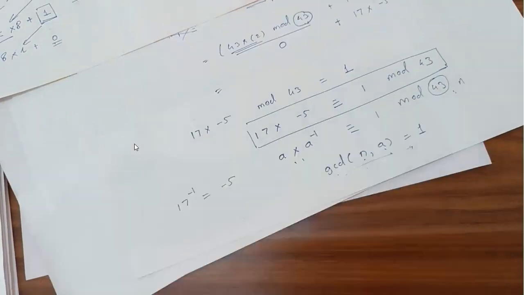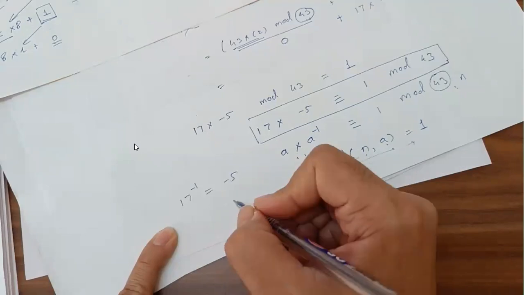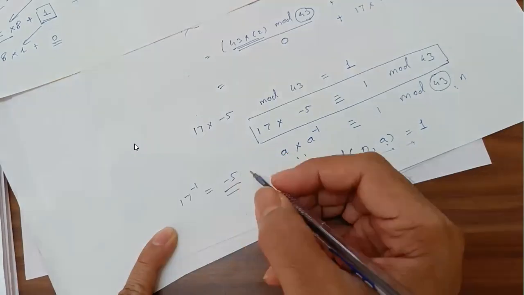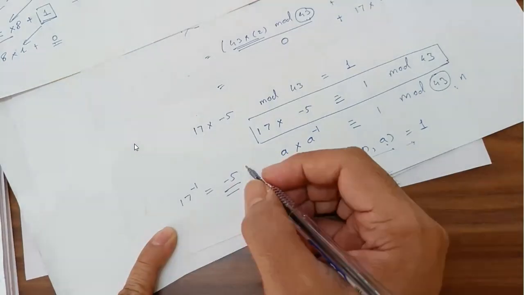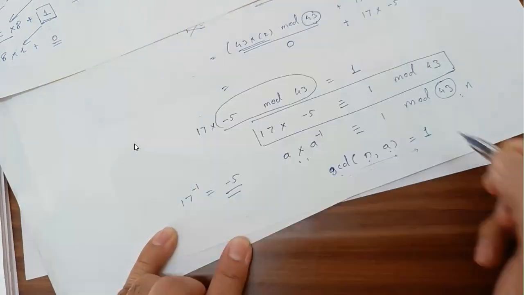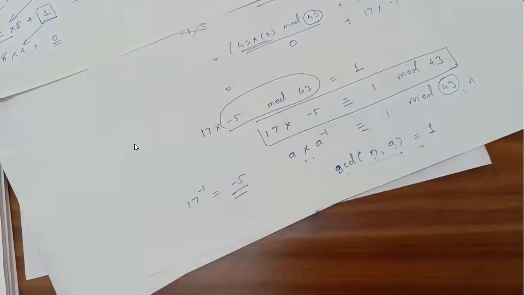It is minus 5. Okay, so 17 inverse is minus 5, and whenever you don't want the negative value for the inverse operation, what you can do is take the mod operation. Can someone tell me what is this mod operation, minus 5 mod 43? We have seen the mod operations of negative numbers also.